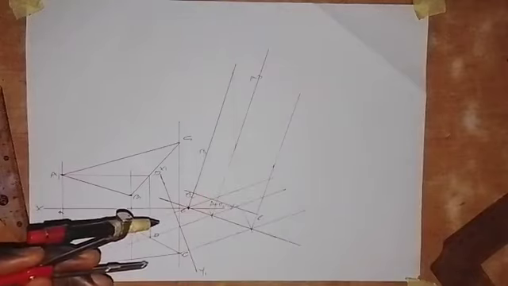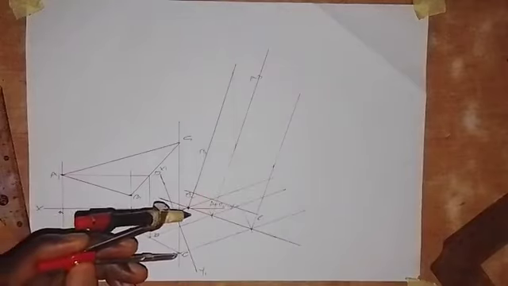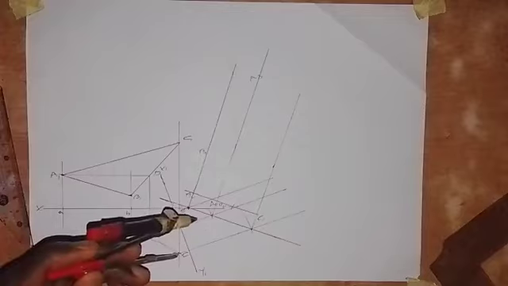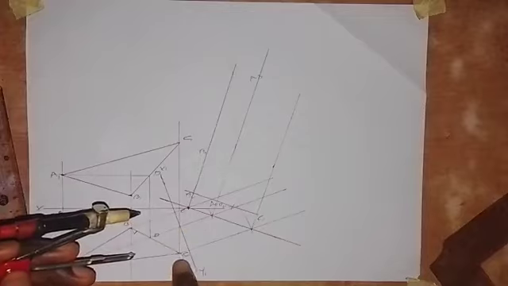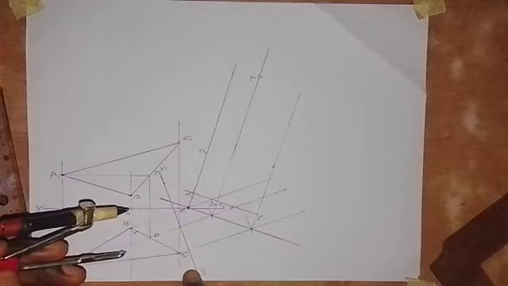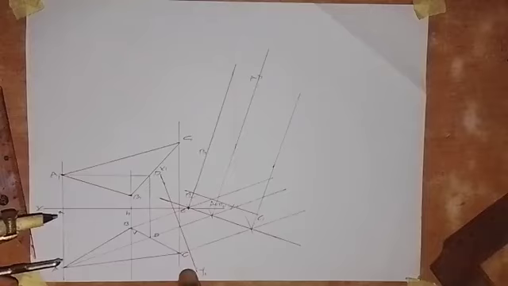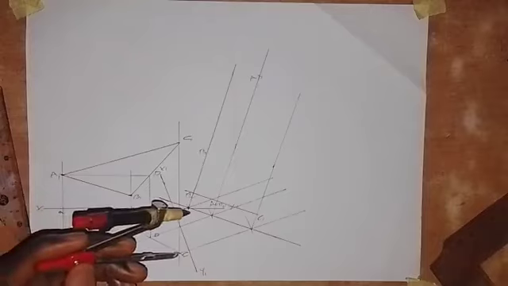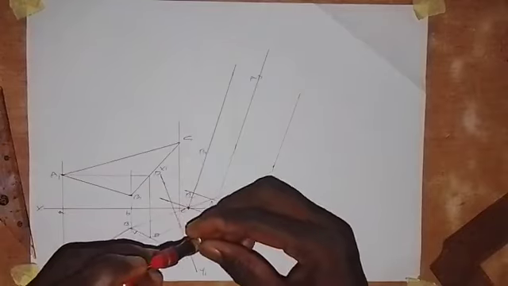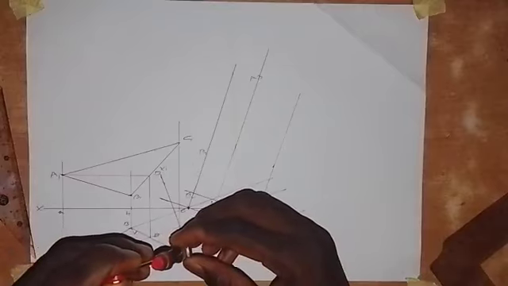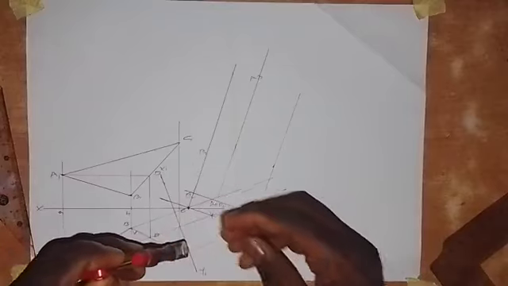Then put it at this point C here, okay, and then extend it to where this line that comes out from C intersects this line x1, y1. So take it like this, put it at this point, and then just take it like this. So it's a small distance, okay.